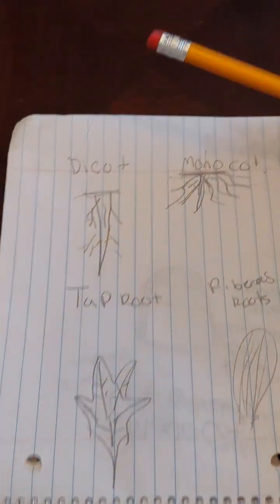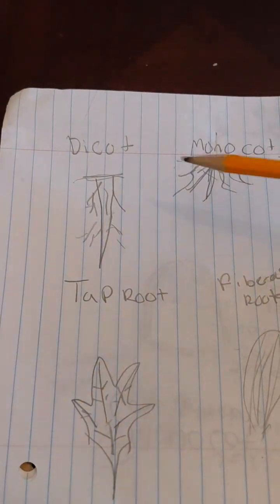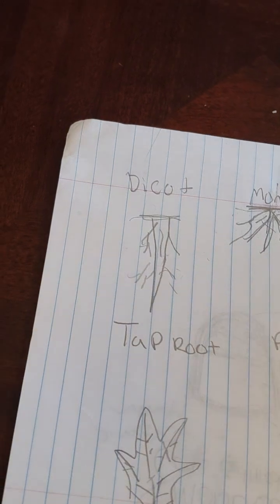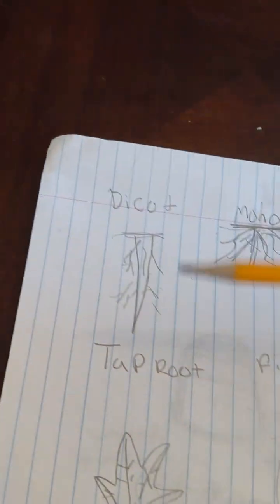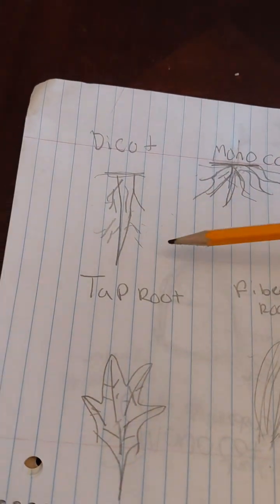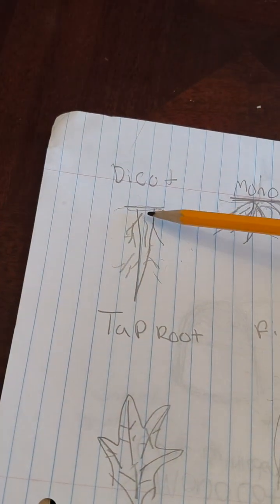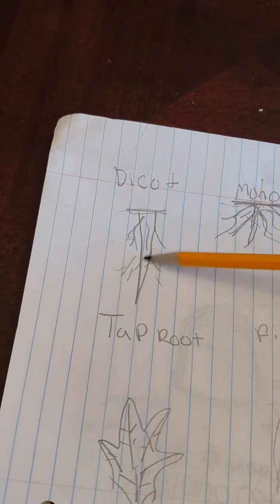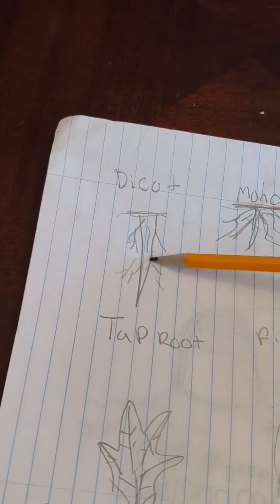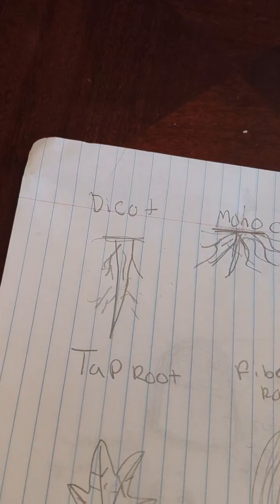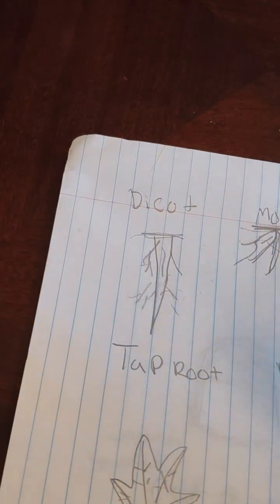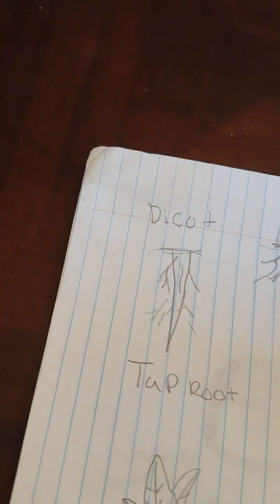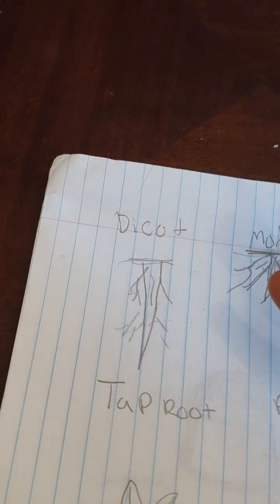Okay, so for dicots, they normally have a taproot. Sometimes plants can adapt to the environment and switch, but when you think of a dicot, the majority of the time it's a taproot. Taproots are the type of roots that have one main root, with little ones coming out, but mostly it's this main root, and that's what stores nutrients. When you think of a taproot, think of a carrot. Carrots are dicots. They have a taproot. Or a dandelion too.